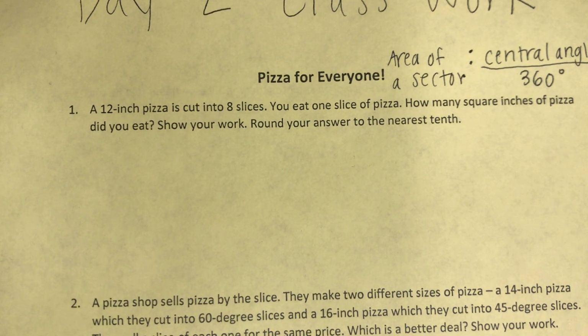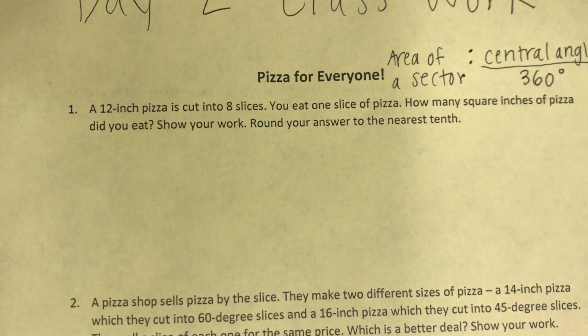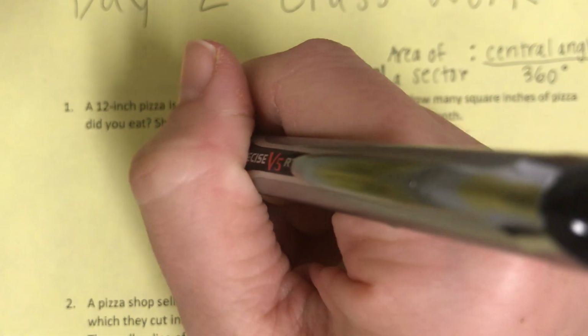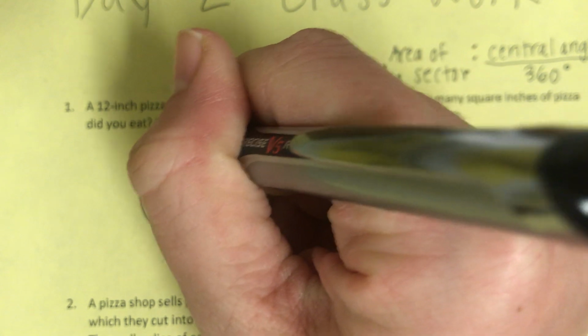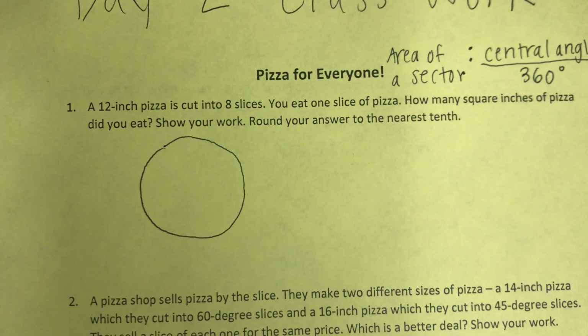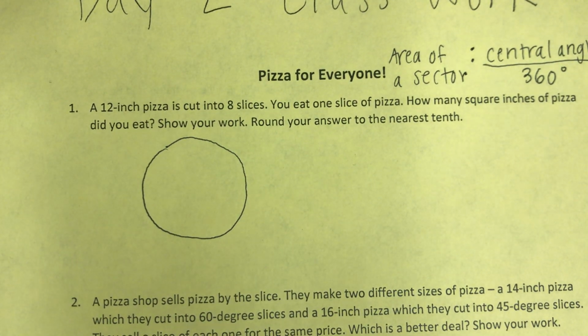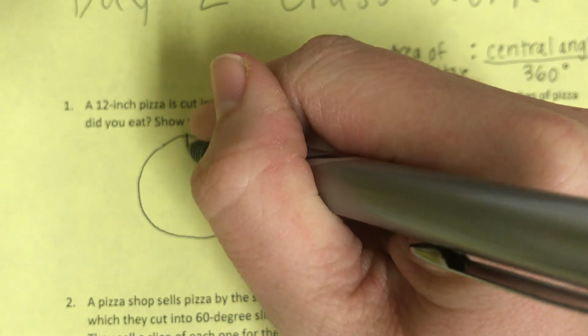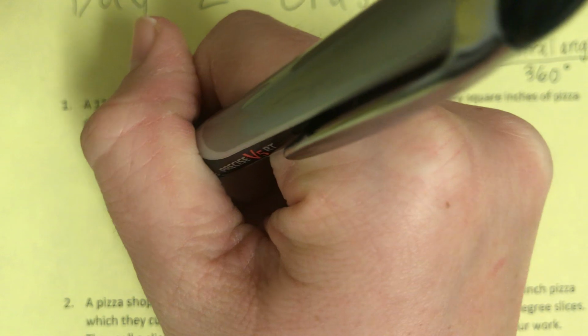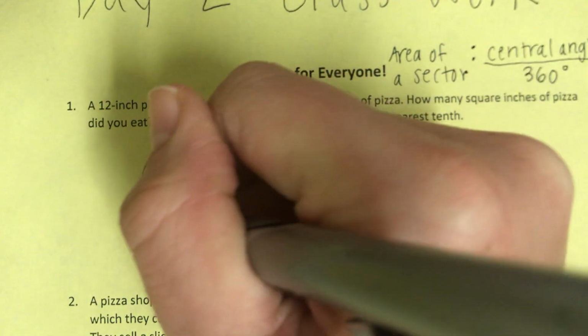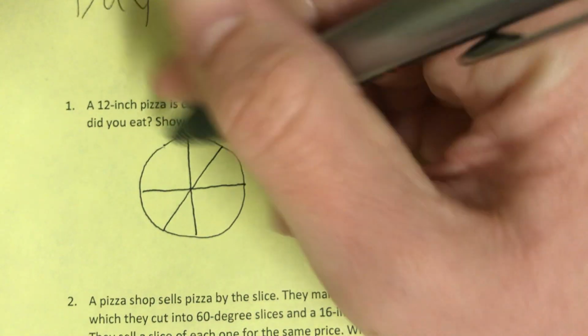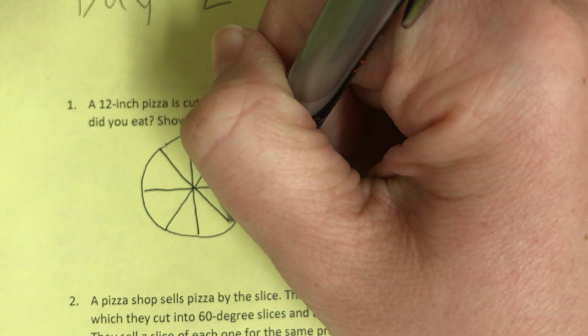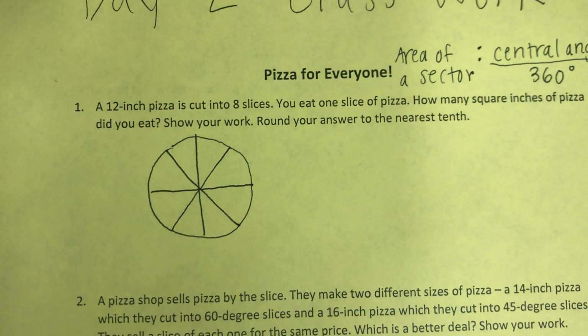All right, hopefully all of you drew your circle now. I'm going to go over how I would draw mine. So I have a pizza. I'm going to have this circle right here. It's a little crooked, but that's okay. My pizza's cut into 8 slices, so I'm going to draw my pizza to where it's cut into 8 different slices. And it's a 12-inch pizza.